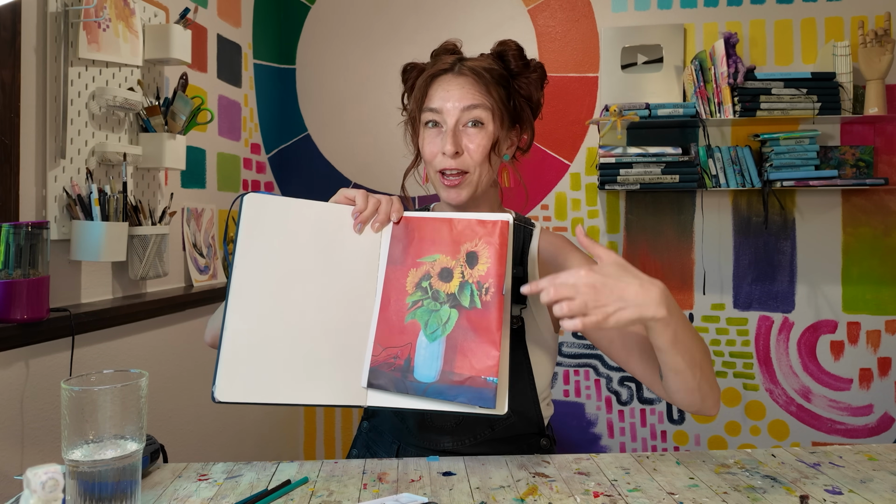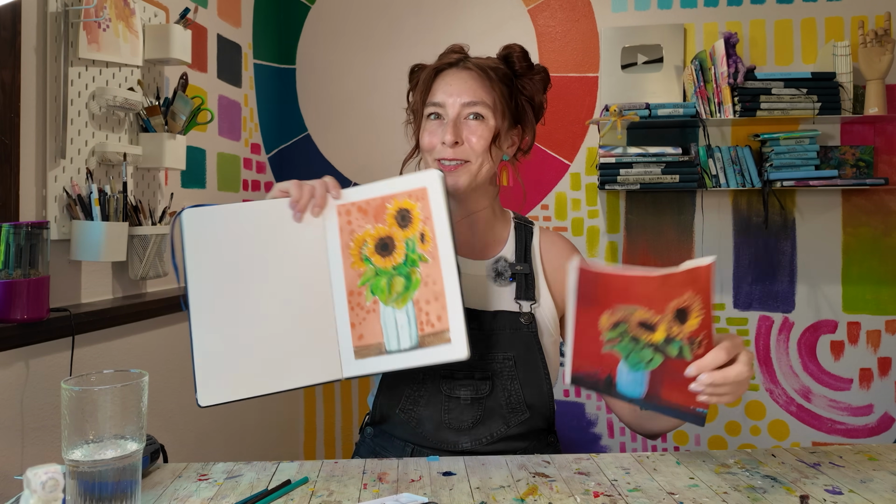How do you translate a photo into a painting? My name's Lacey Walker. I'm the artist behind Rebel Unicorn Crafts, and today we're going to be talking about a beginner-friendly approach, that's the mindset I want to approach this from: where would a beginner start with translating an actual photograph or something from real life to putting it on the page?